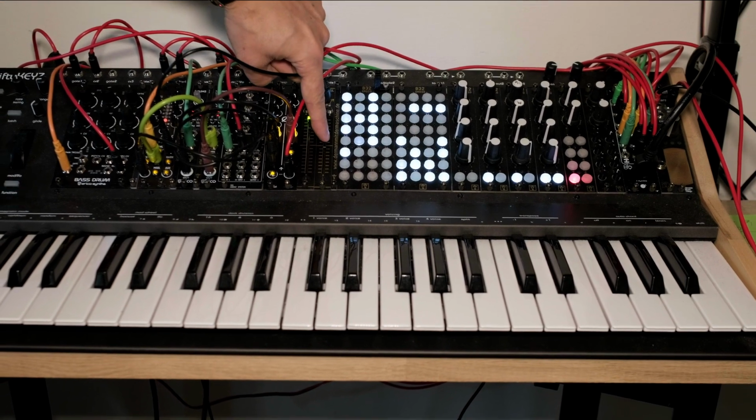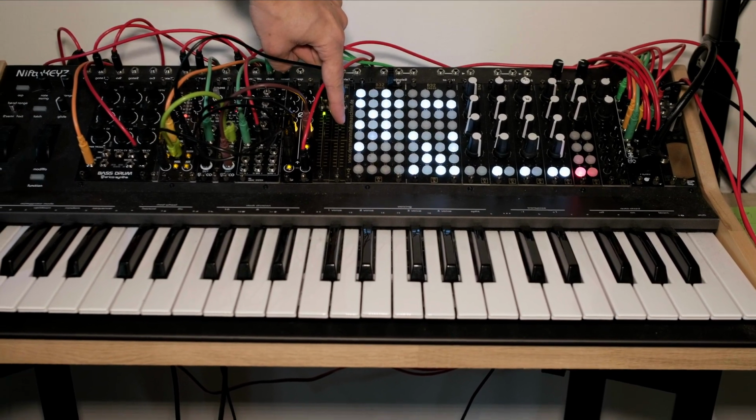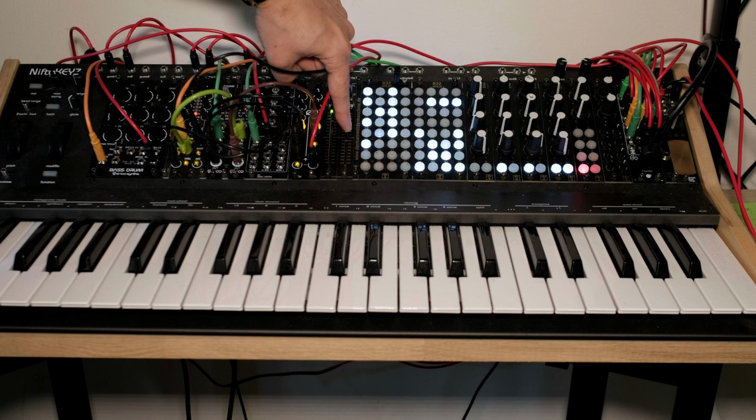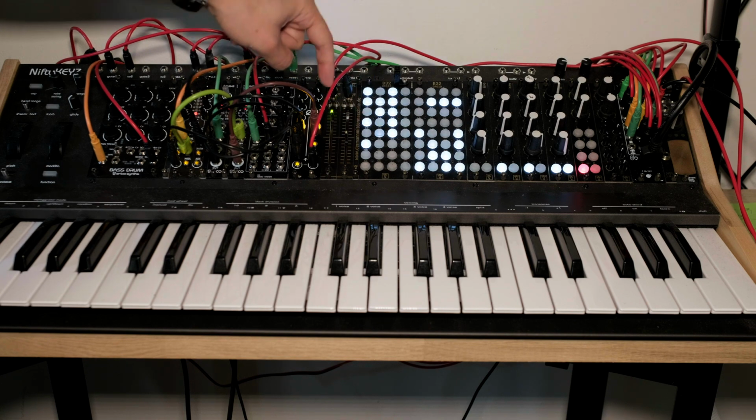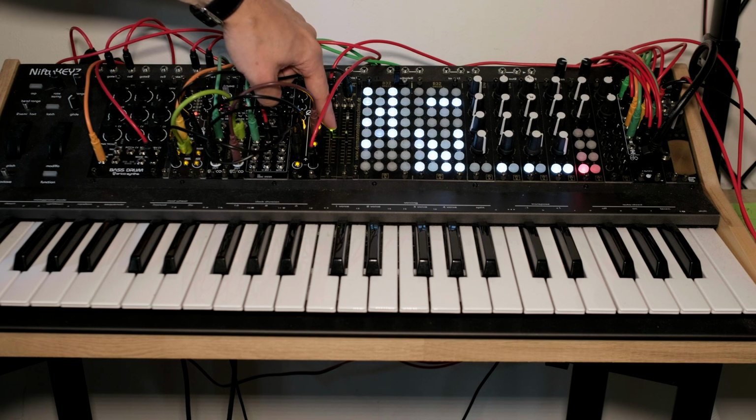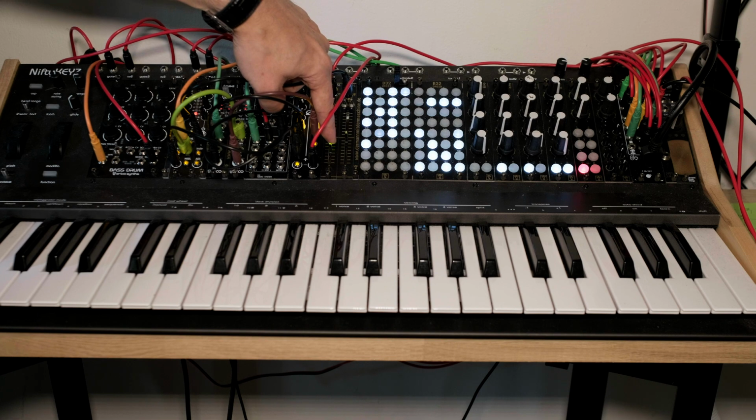This fader is connected to the snare drum modulation. And finally I have a low pass filter on all the drums. And I can use that to make cool transitions.